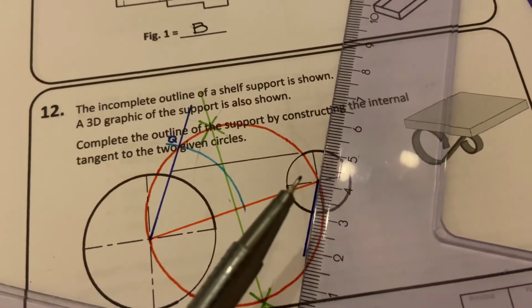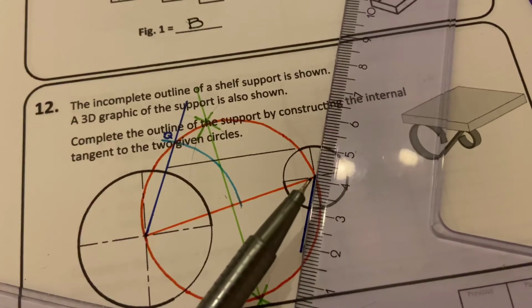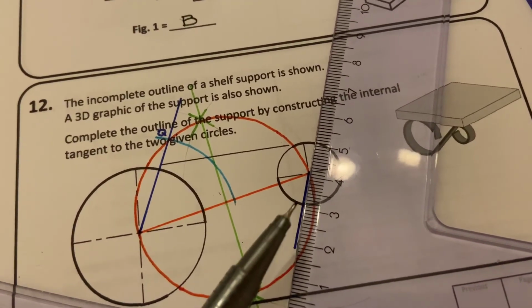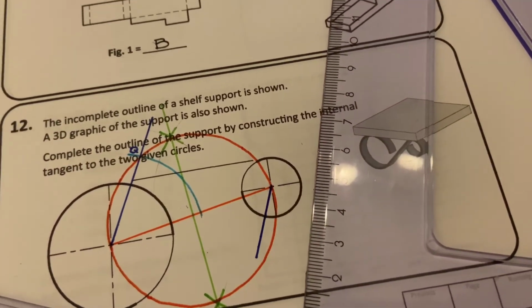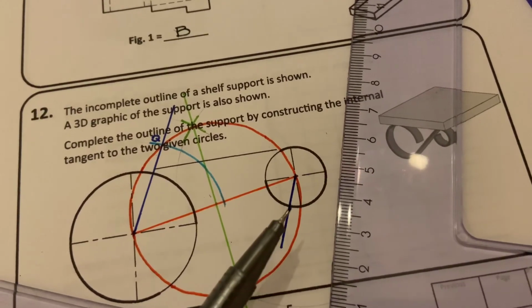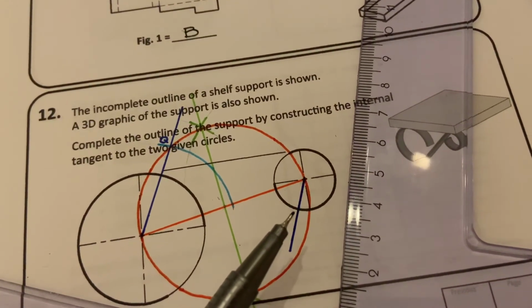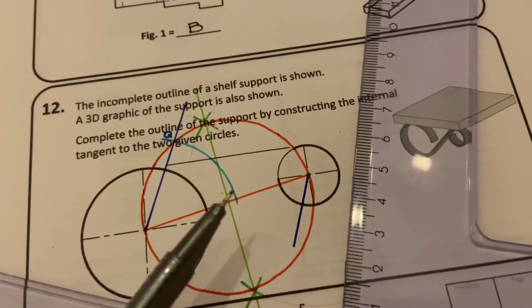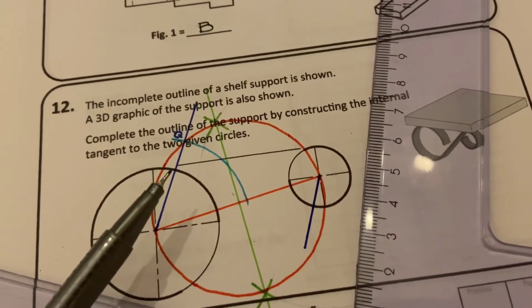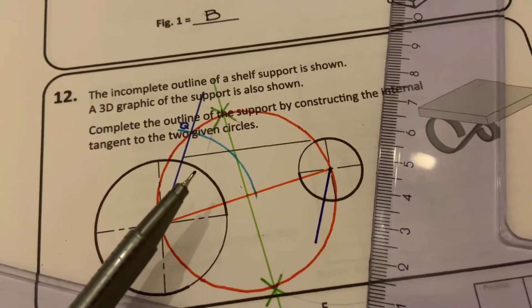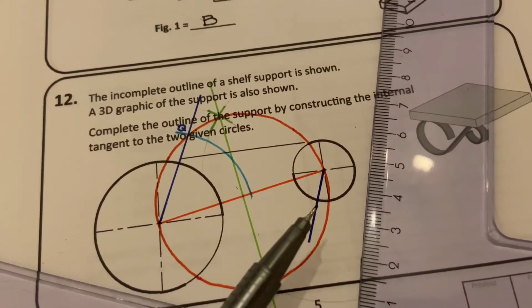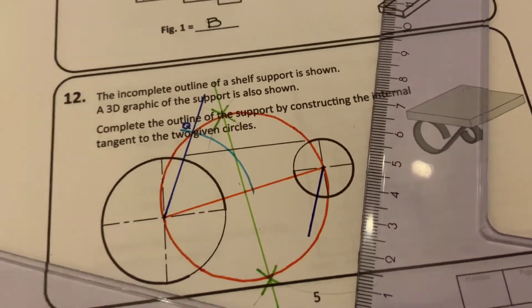Draw the second normal coming out from the center of the small circle out in this direction. And then that gives you the second point of contact here. So our internal tangent will run from this point up to this point. Where the normals intersect the circumference of the circle will give us the tangent we're looking for.